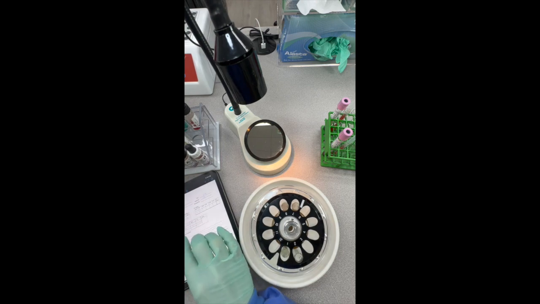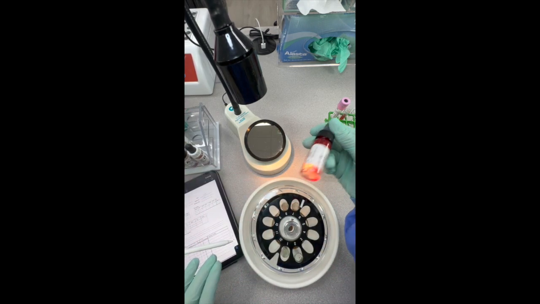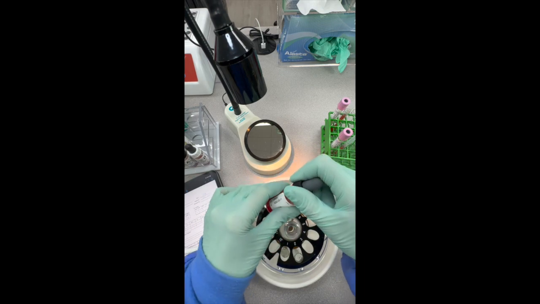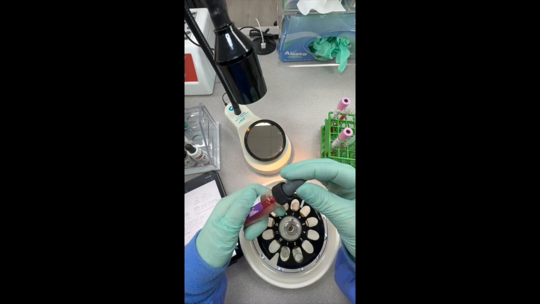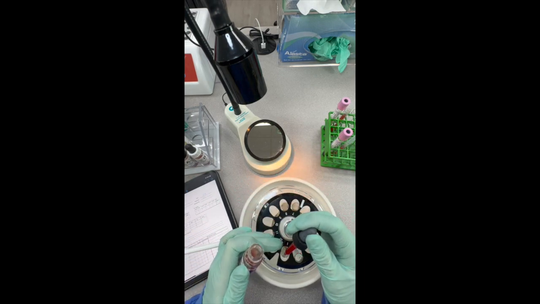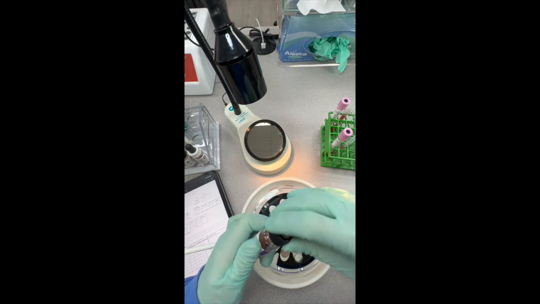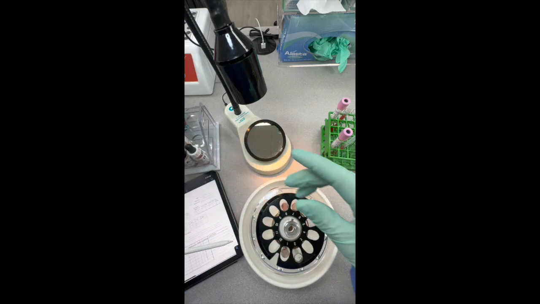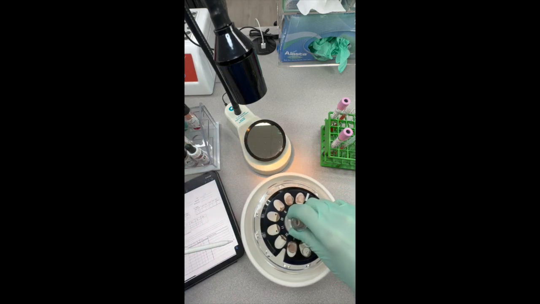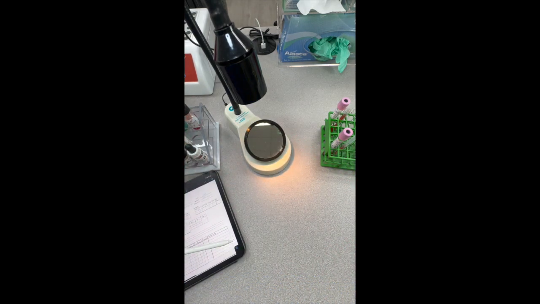Okay. And since we did AHG or Coombs, we have to use our check cells on our negative tubes. So we're going to go ahead and add just our C. And I'm going to leave this tube in here just as a balance. We're going to pop that into the centrifuge.